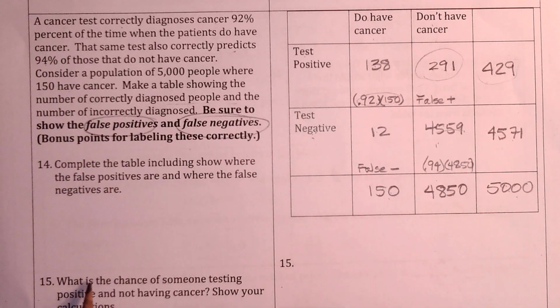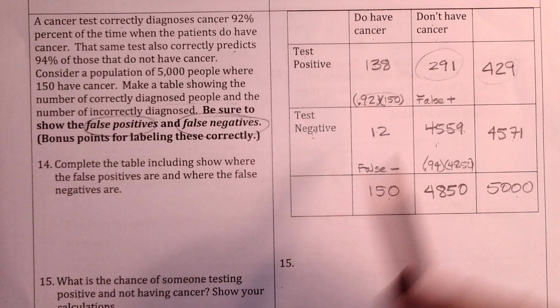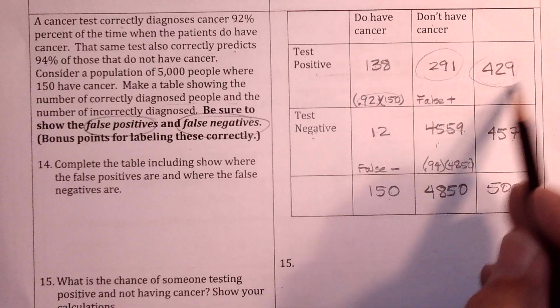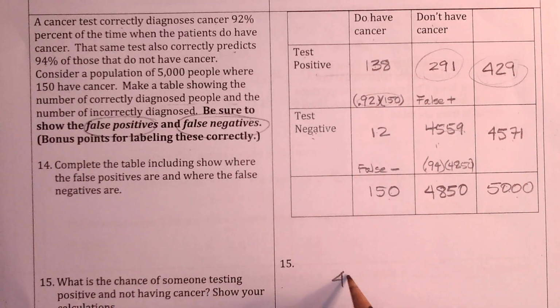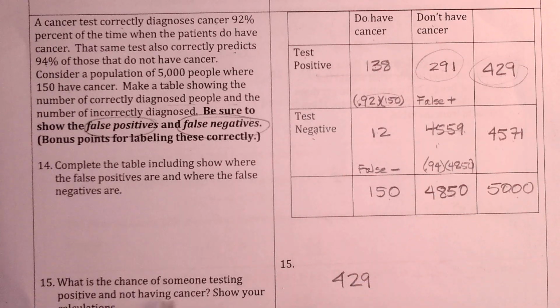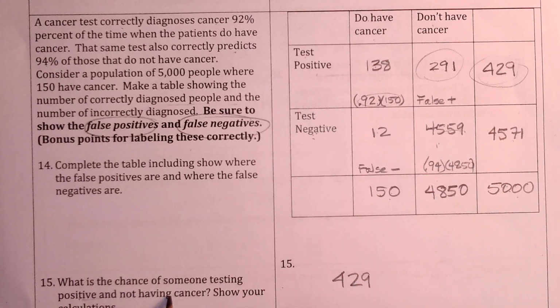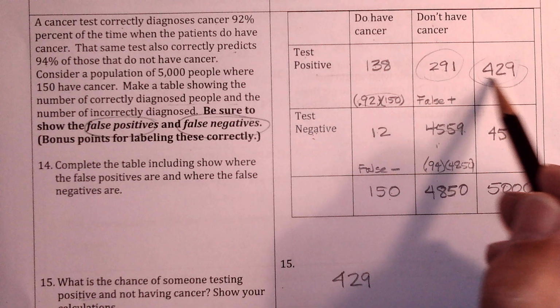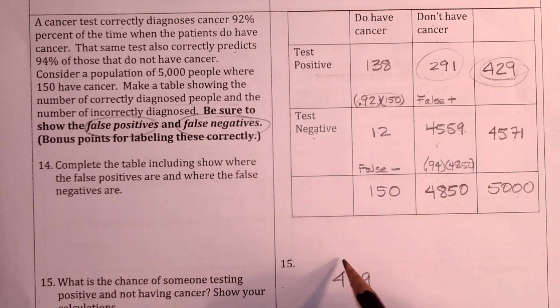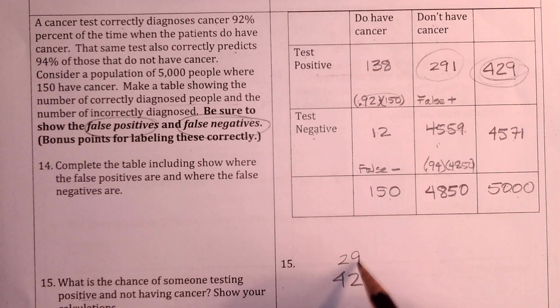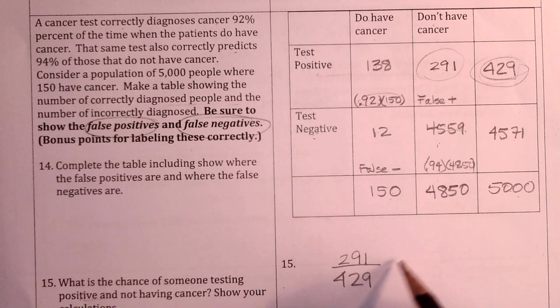And now we have to think, what is the chance of someone testing positive? Well, here's all the people that tested positive. So we're comparing to the test positive. And not having cancer. So all the people that tested positive, and there were 291 that didn't have cancer.